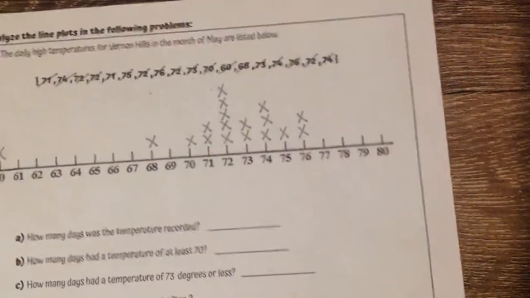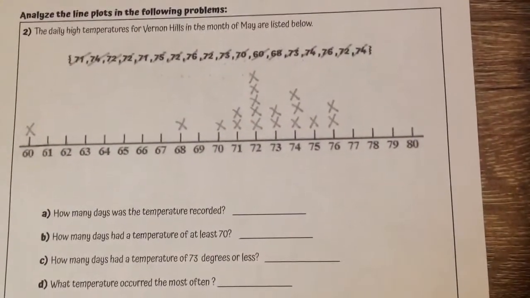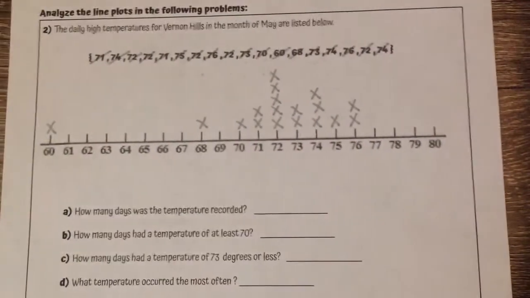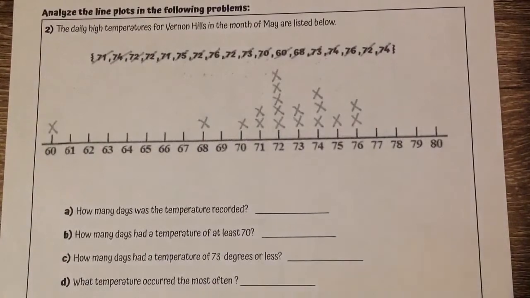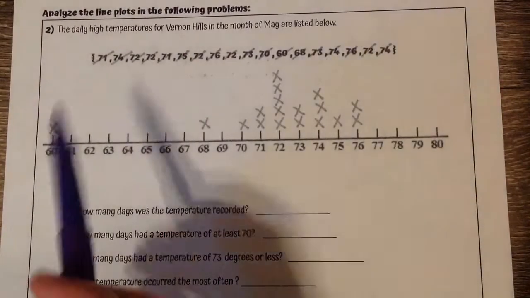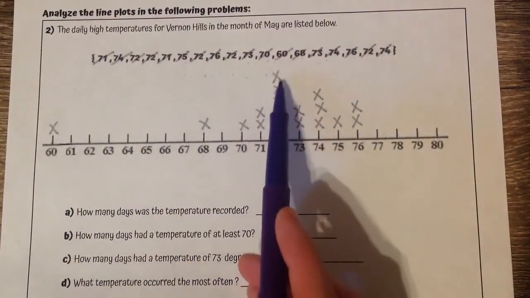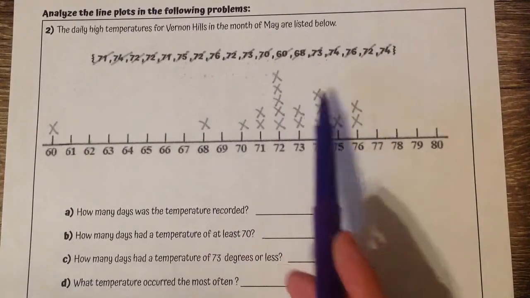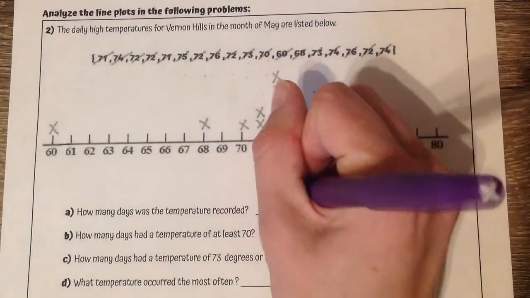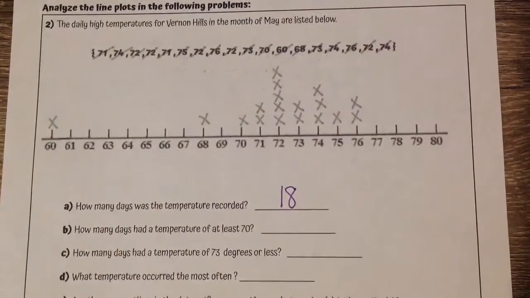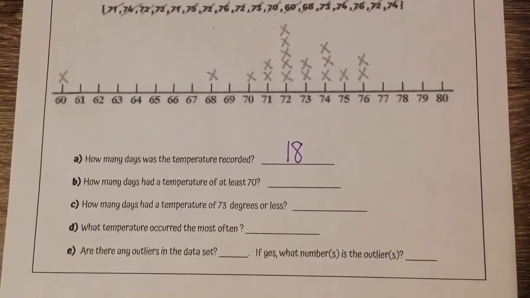Now let's look at one more example. The daily high temperature for Vernon Hills in the month of May are listed below. How many days was the temperature recorded? Remember, each X is representing a day and the temperature there. So I'm just going to count 1, 2, 3, 4, 5, 6, 7, 8, 9, 10, 11, 12, 13, 14, 15, 16, 17, 18 total X's, so 18 days where the temperature was recorded.